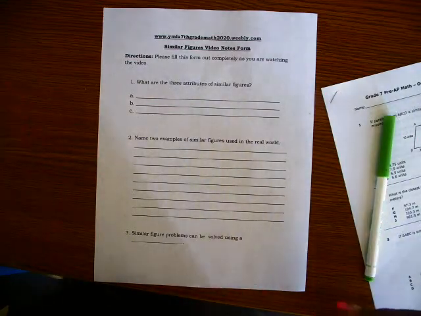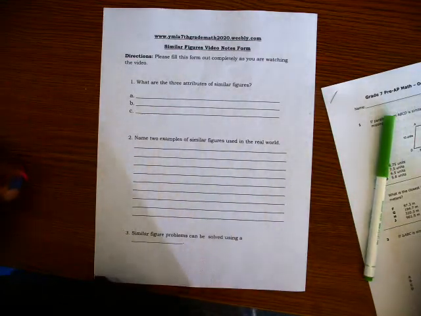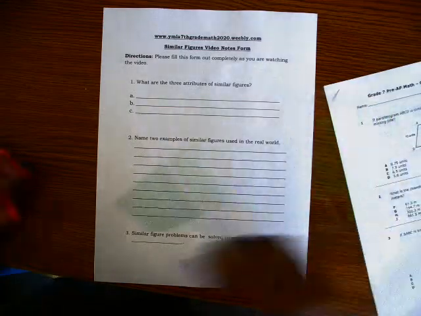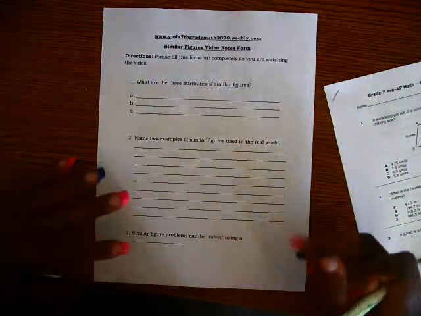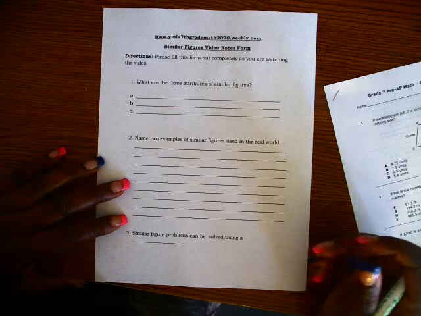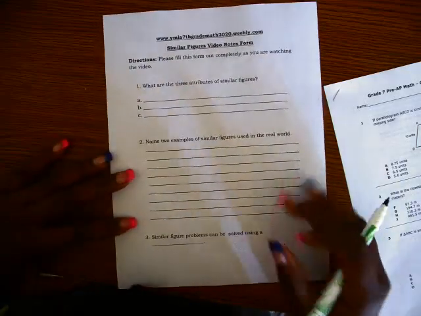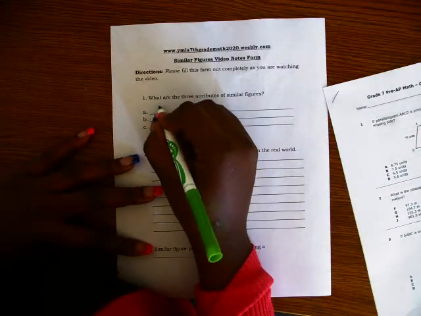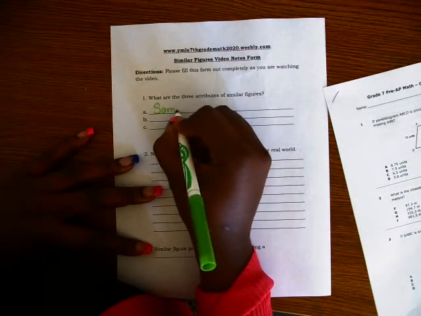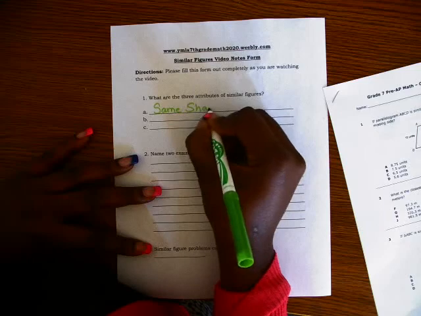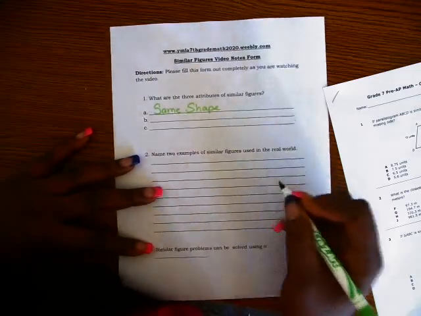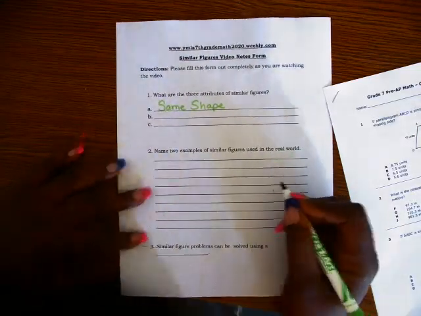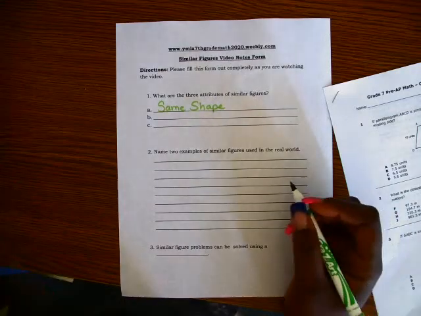Well, first of all, there are three things that have to happen when you have similar figures. The first thing is, similar means very close to, somewhat the same, but not everything is the same. So the first thing they have to have is the same shape. You can't have a rectangle and a square and compare them because they're not the same figure. So they have to be the same shape.